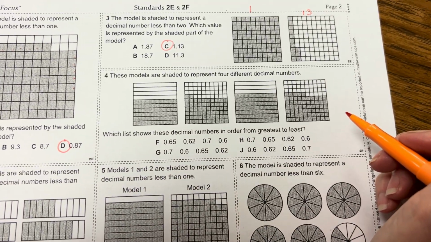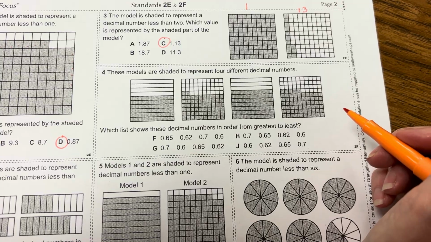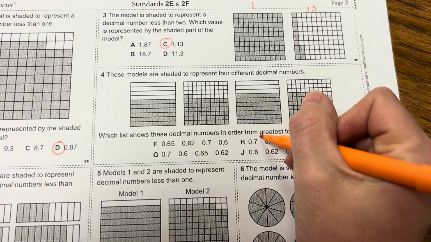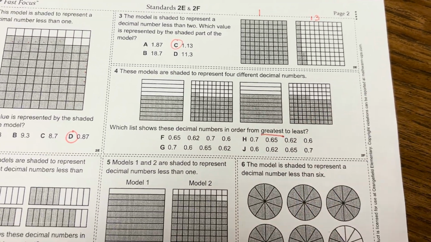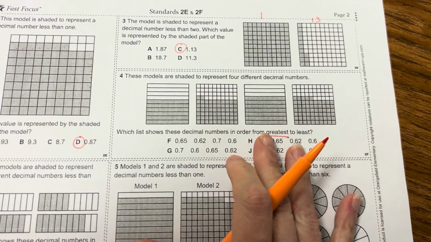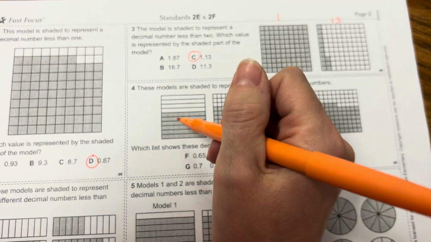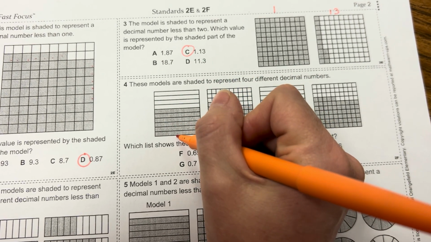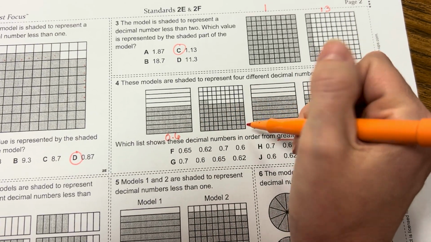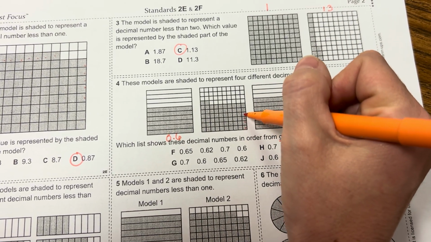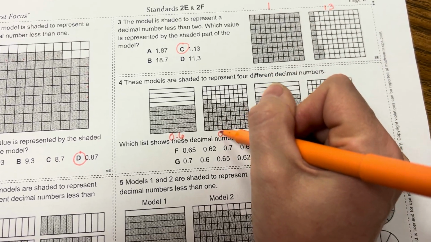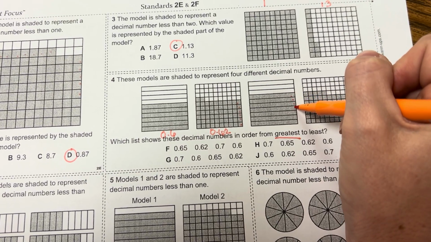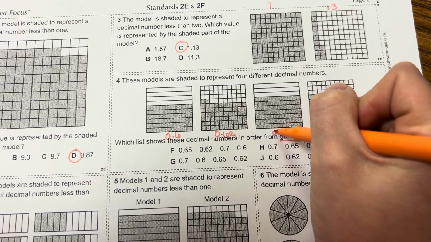Number 4, these models are shaded to represent 4 different decimal numbers. Which list shows these decimal numbers in order from greatest to least? So greatest means largest comes first. Okay, so then we have, this is 10, so we have 10, 20, 30, 40, 50. So we have 6 tenths comes first. Then we have 100, so we have 10, 20, 30, 40, 50, 60, 62. So we have 62 hundredths. Then we have 1, 2, 3, 4, 5, 6, 7.